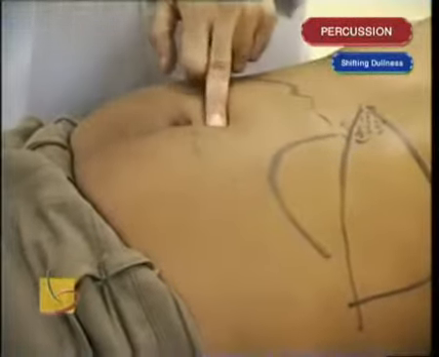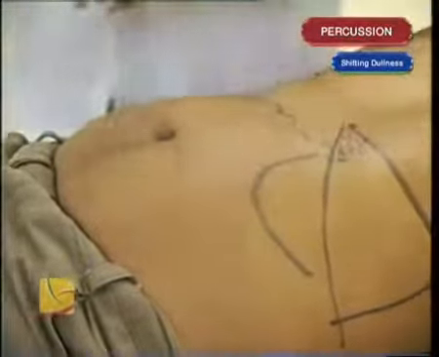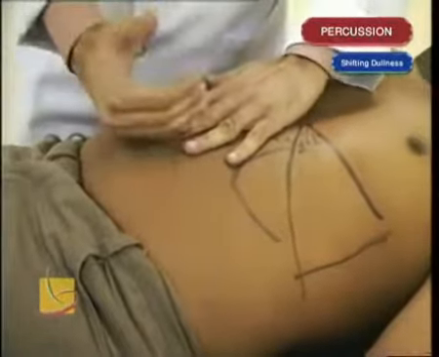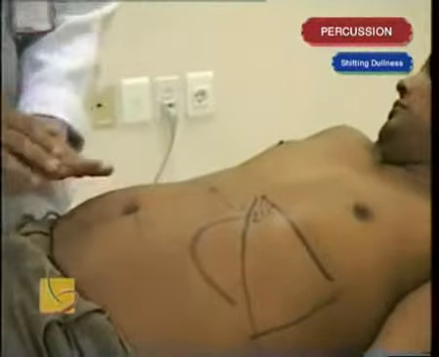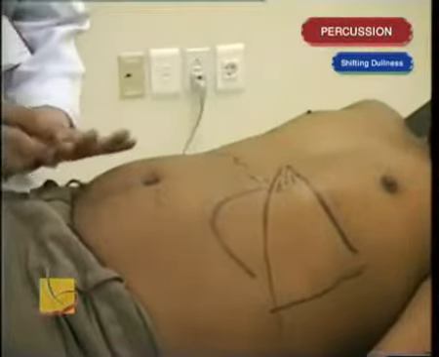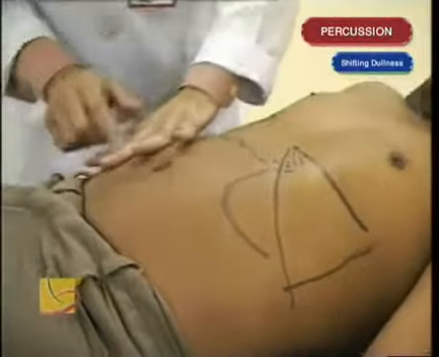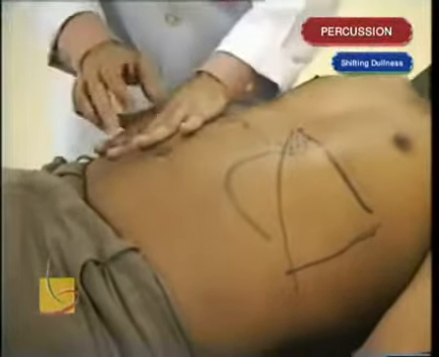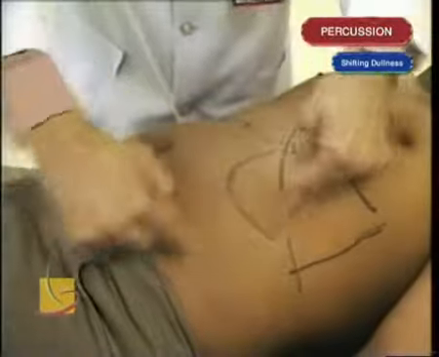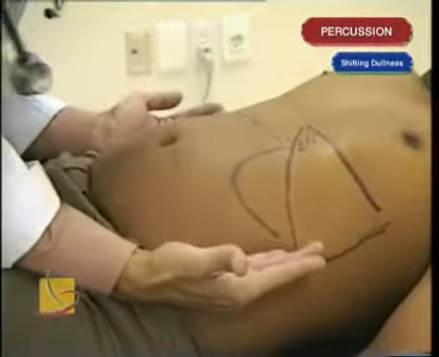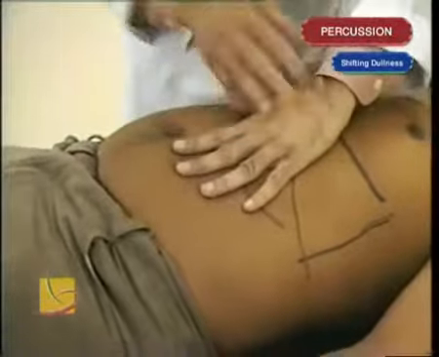Once I decide about the most resonant area, now I'll change the direction of percussion. Because as a rule in medicine, you percuss parallel to the border you want to detect. That's why when we percuss for the liver, we percuss in this direction, because our fingers should be parallel to the edge of the liver. The same when we percuss the spleen, we percuss in that direction, because our fingers should be parallel to the costal margin on the left side. The same if you percuss for ascites, and I know the fluid level takes a shape like this, my fingers should percuss parallel to the upper border of the fluid, whether on the right or the left.